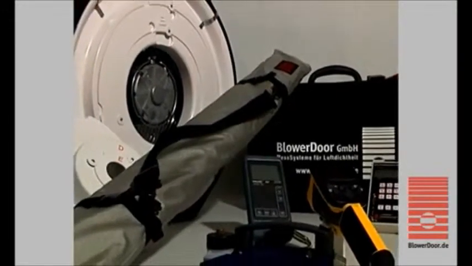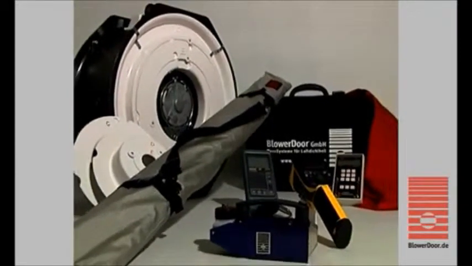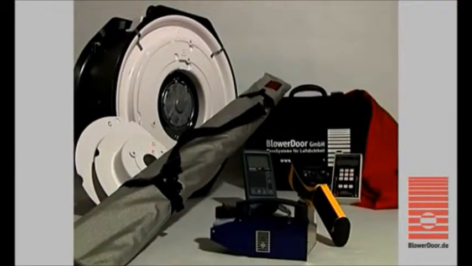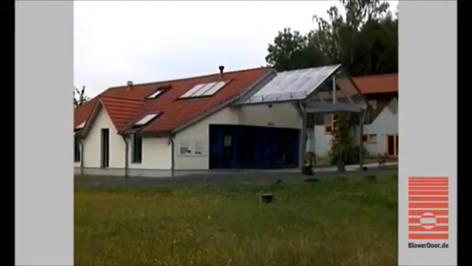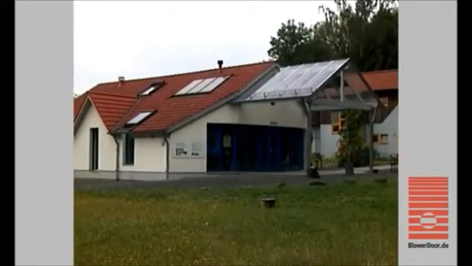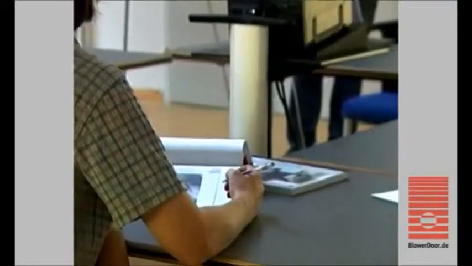The Minneapolis blower door makes it easy to verify draft-free buildings according to the energy saving decree and helps safeguard buildings against damage caused by uncontrolled air leaks. The blower door test stands for quality building construction and is an important part of modern energy advice.